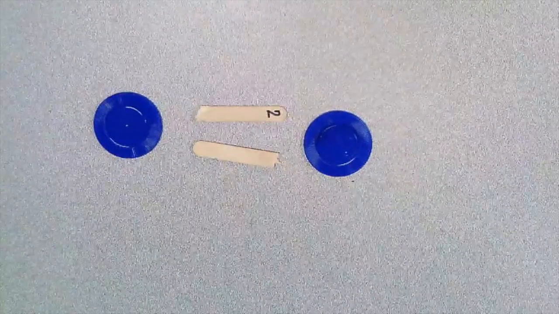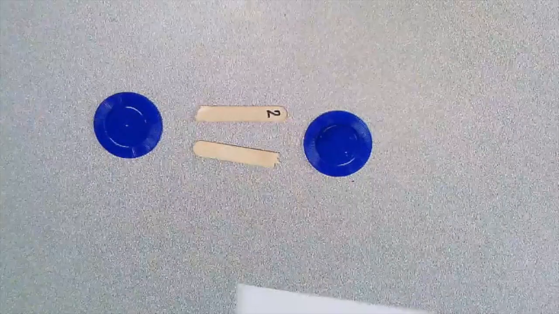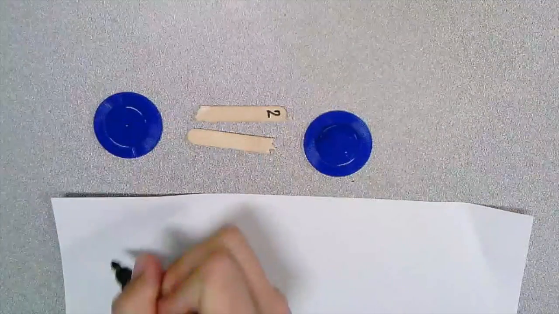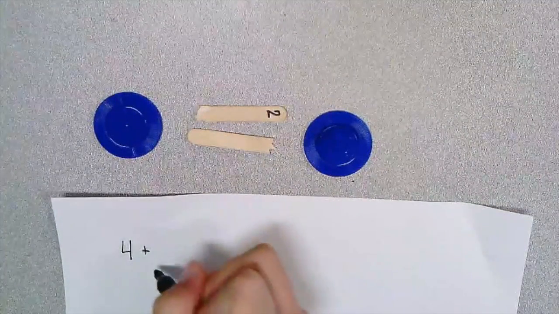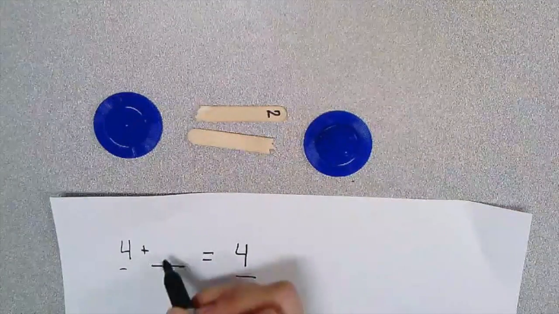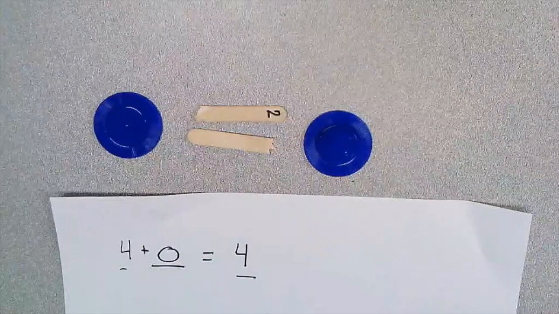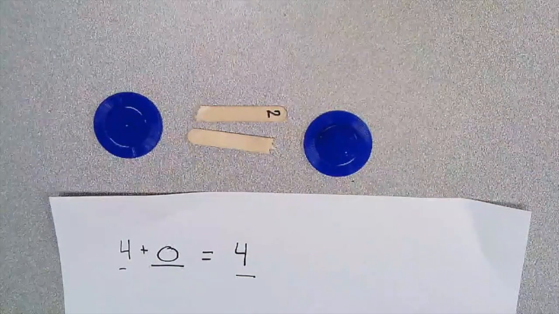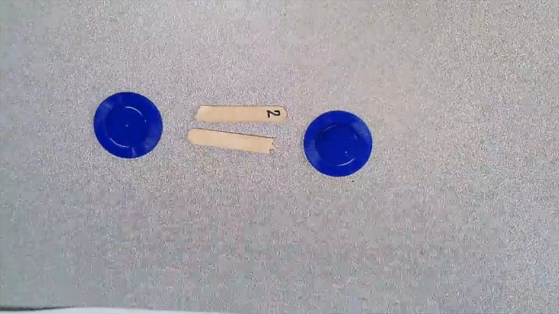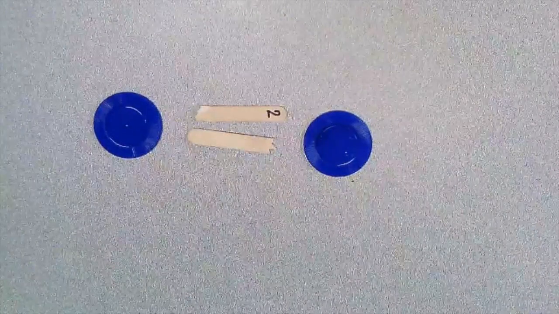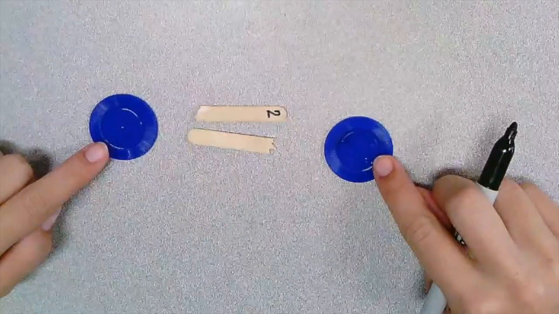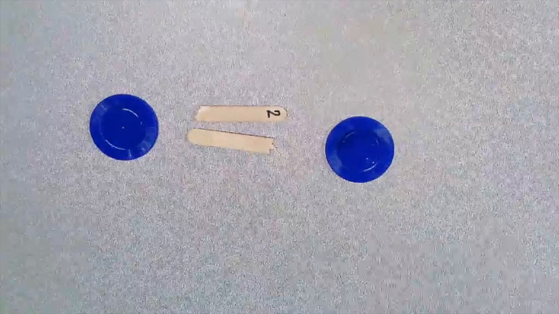I keep my identity. So if instead of it being a blue chip, it was a 4, 4 plus what equals 4, because I want to stay the same? A 0. So the identity property of addition says that if I add 0 to any number, it will stay the same. Okay, what about multiplication? What number can I multiply myself times in order to stay the same? Right, 1.